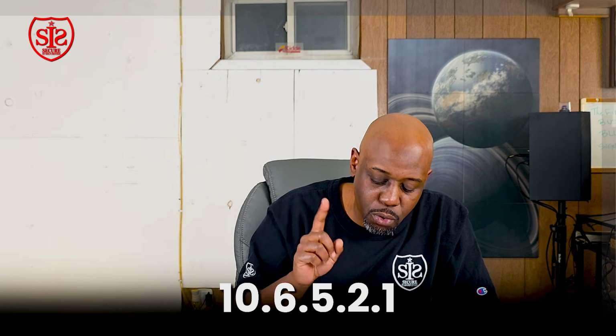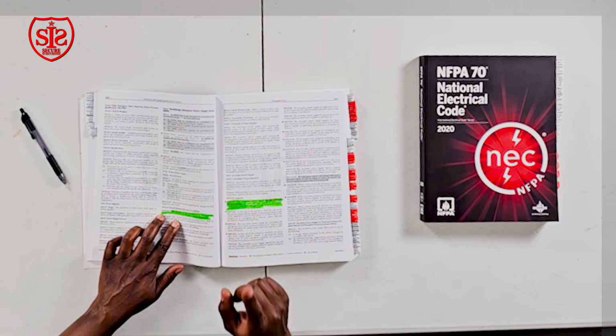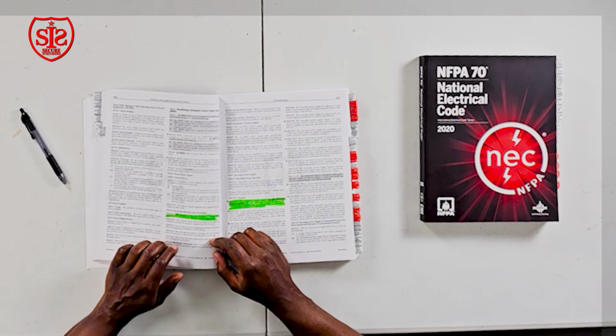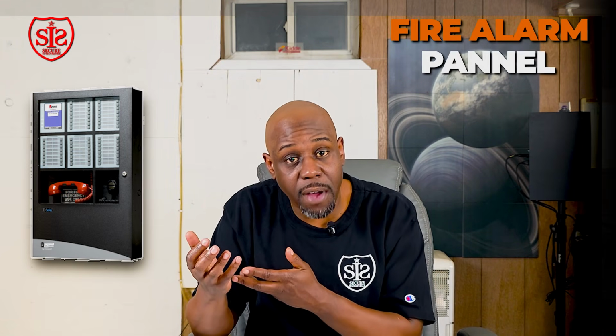Inside of NFPA 72, Chapter 10, 10.6 is where they talk about all power supplies and all power sources for the fire alarm system. Some of the things you want to pay attention to is 10.6.5.2.1: The location of the branch circuit disconnecting means shall permanently be identified at the control unit. What that means is if you have a fuse disconnect that's located in a basement cellar electric room, there should be some type of label on the fire alarm panel or next to the fire alarm panel, and also by the remote annunciator, where the location of that fuse disconnect is located.